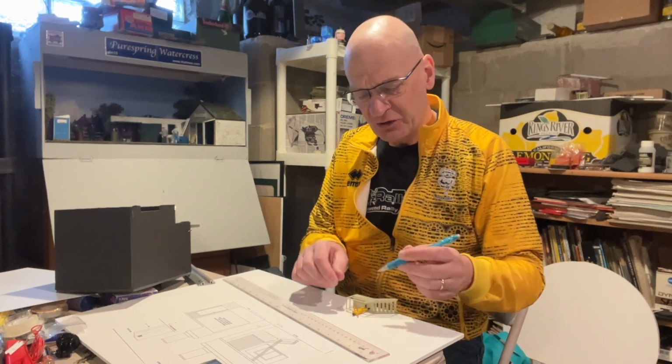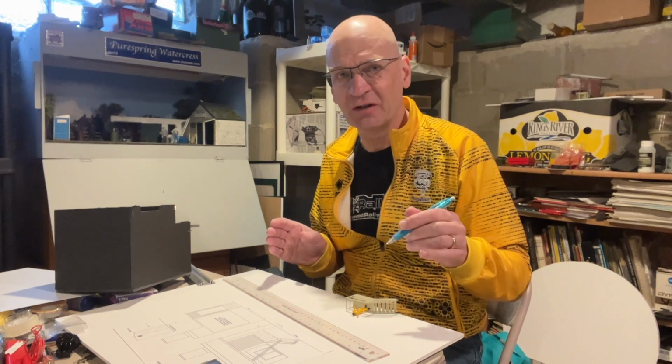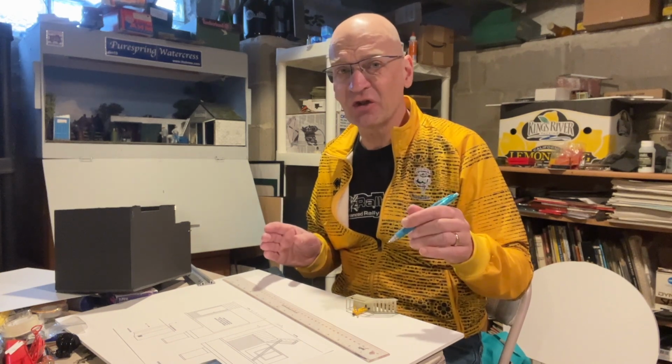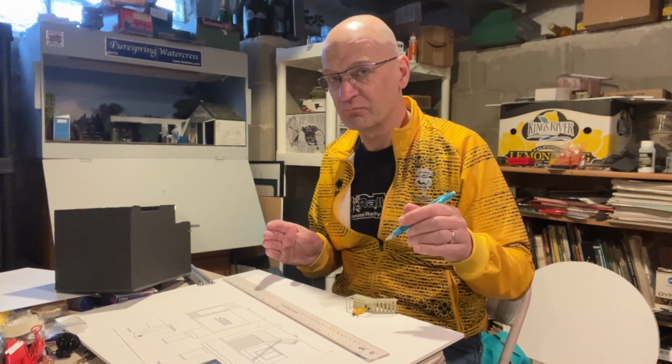I can then transfer these dimensions into my drawing and into the photograph to scale everything up. Everything should then remain in proportion and everything should look good. We'll see what happens when I start measuring and start cutting.